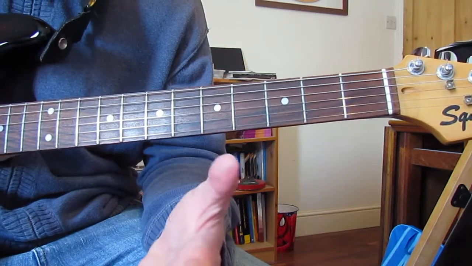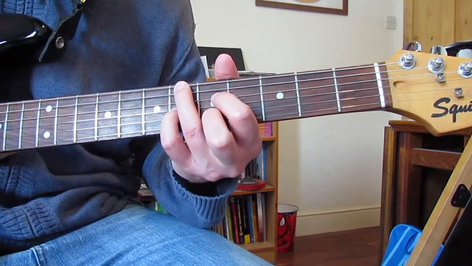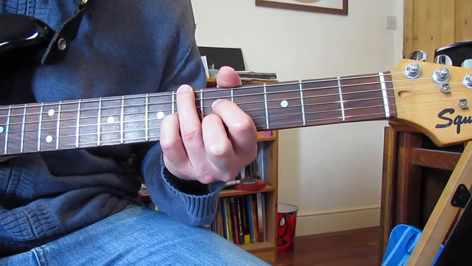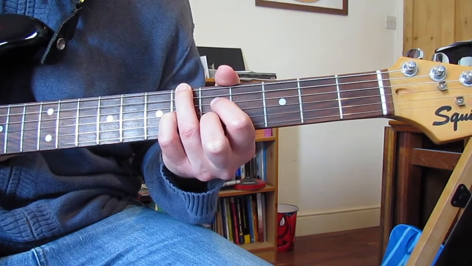And so that's another chord you see reasonably often, these diminished chords, diminished 7 chords. You get in some blues songs, that kind of a sound.